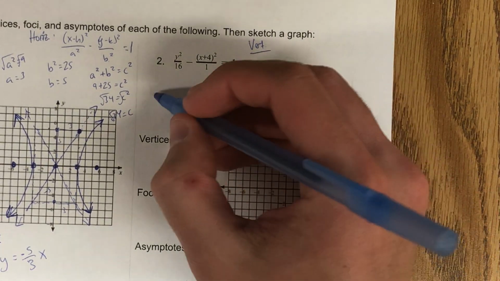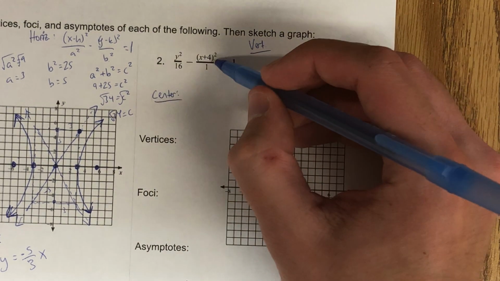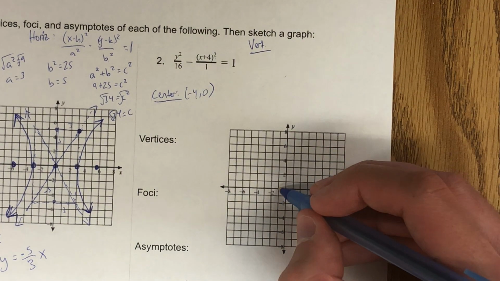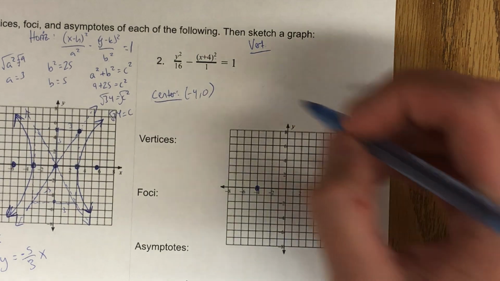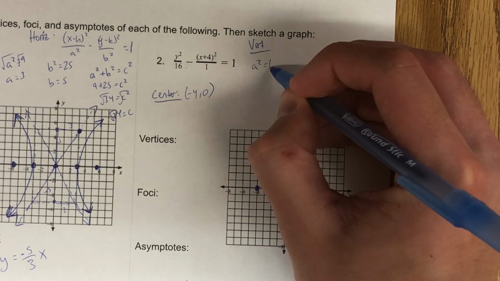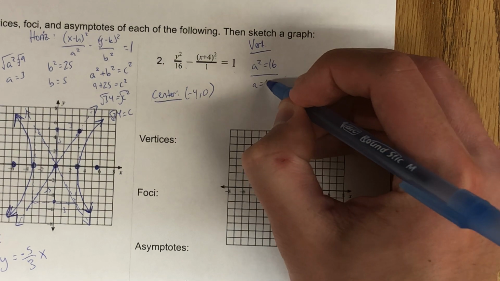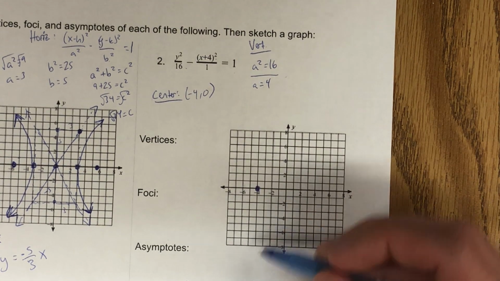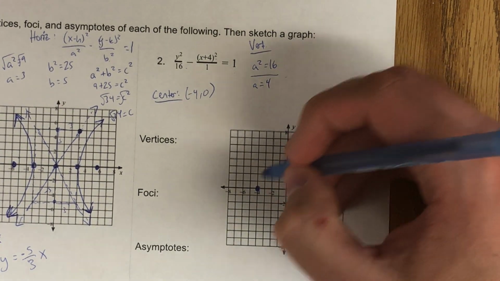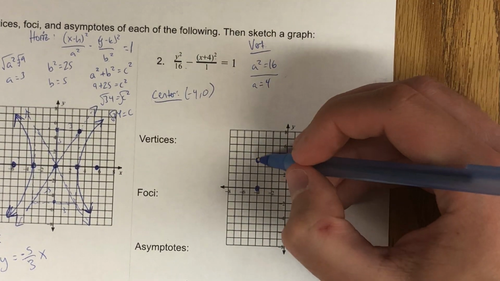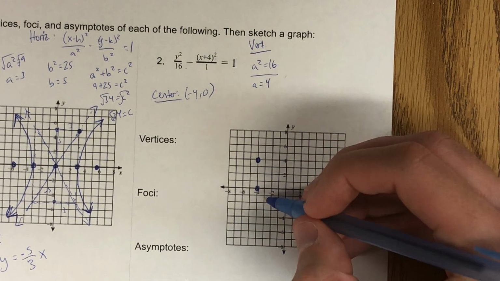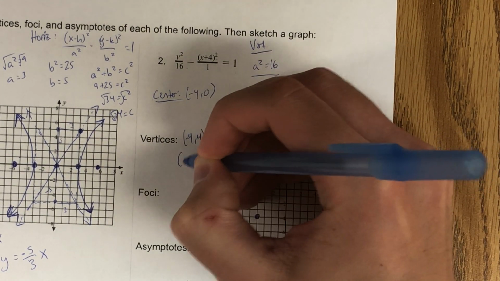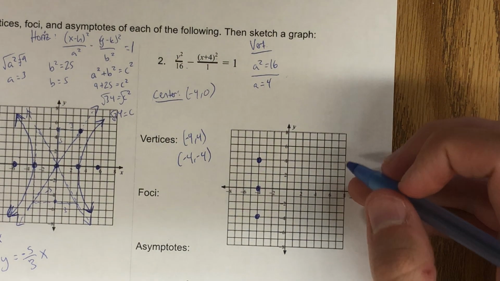So let's identify our center first. So the center is going to be at negative 4, 0, since it's x minus h, y minus k. So 1, 2, 3, 4, 0. Next, we can figure out our a values. So we know a squared is 16. So that means a is 4. So since this is a vertical hyperbola, that means our vertices will be up and down from the center, a distance of 4. So we can go up 4 to get our first vertex, and down 4 to get our other. So our points will be at negative 4, 4, and negative 4, negative 4.